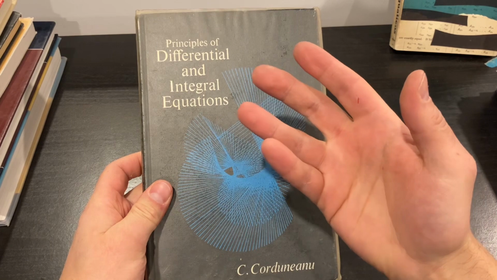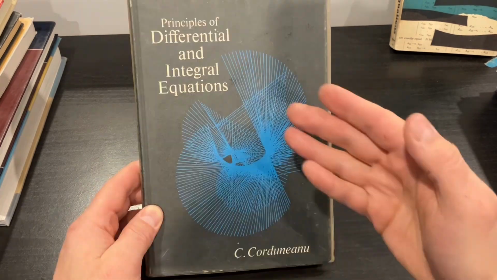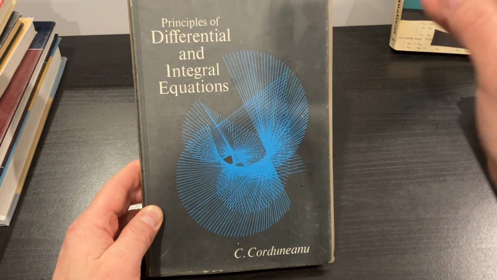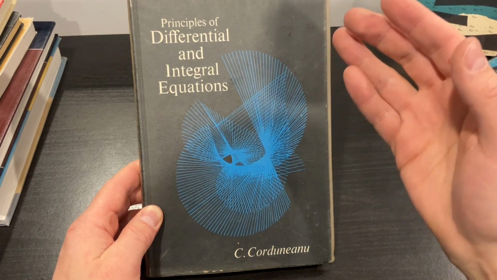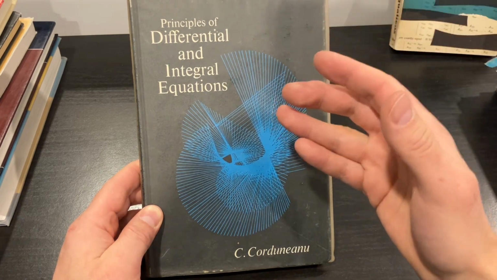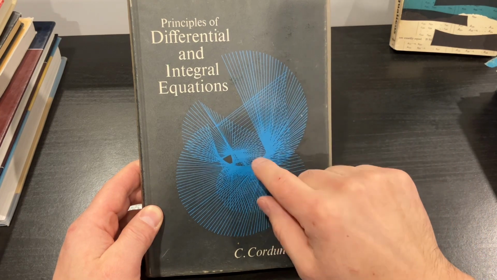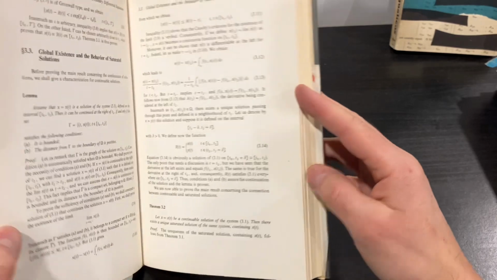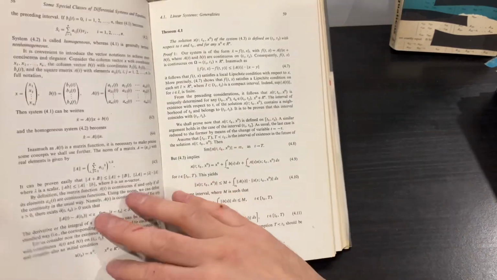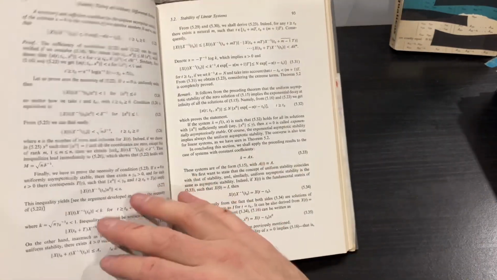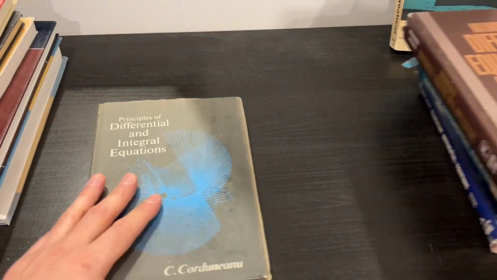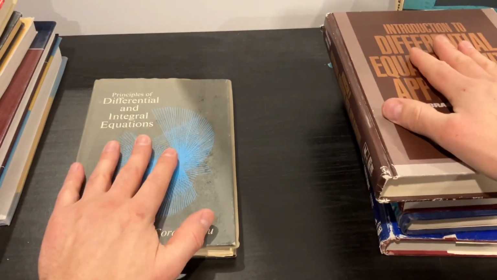A different treatment, if you will. It's related to the theory of calculus on Banach spaces, actually. Okay, so it's geared toward that direction. It's a beautiful, beautiful book in that direction, actually. It's an excellent textbook.